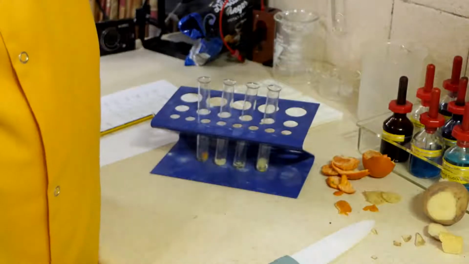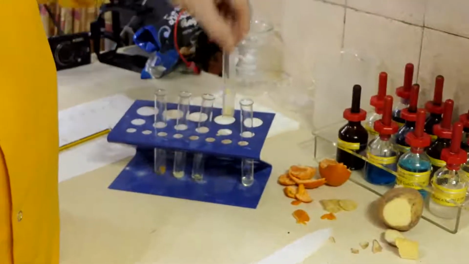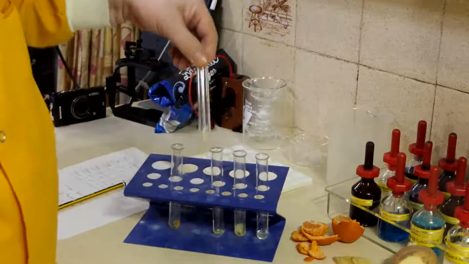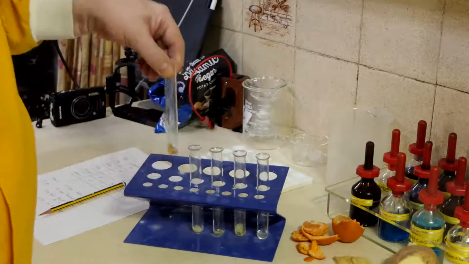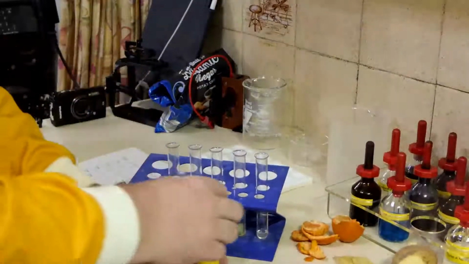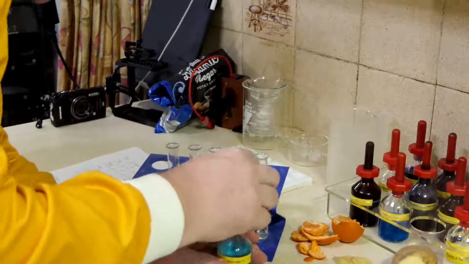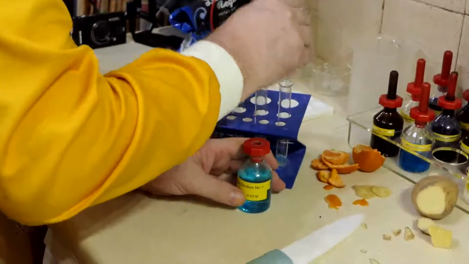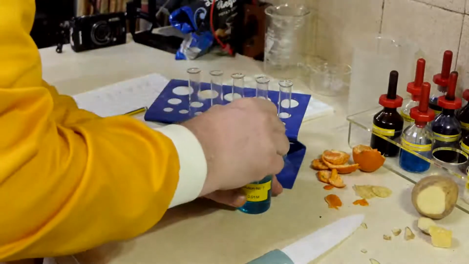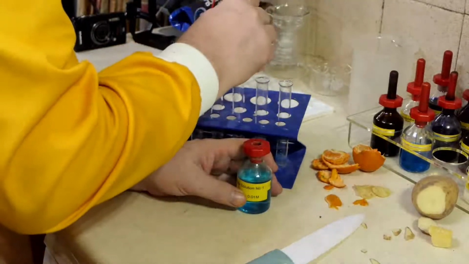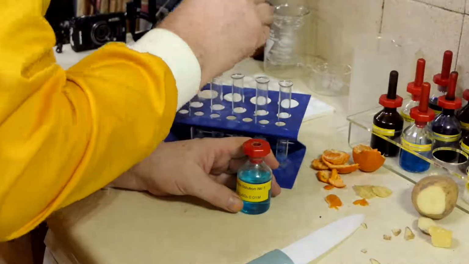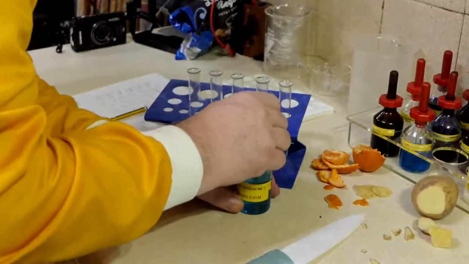And then we're going to give it a little shake to make sure it's doing its job. And then we're going to do exactly the same as before. We're going to put in a squirt of biuret reagent B. This is basically copper sulfate solution and tartaric acid.